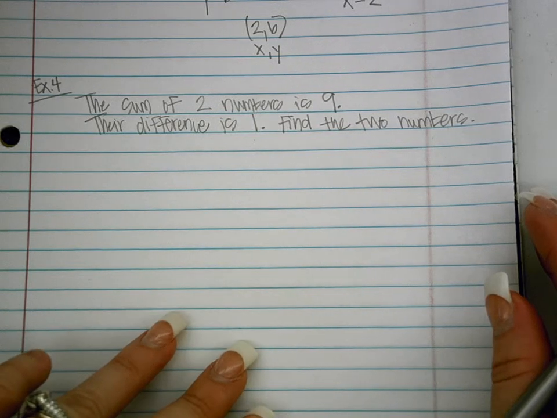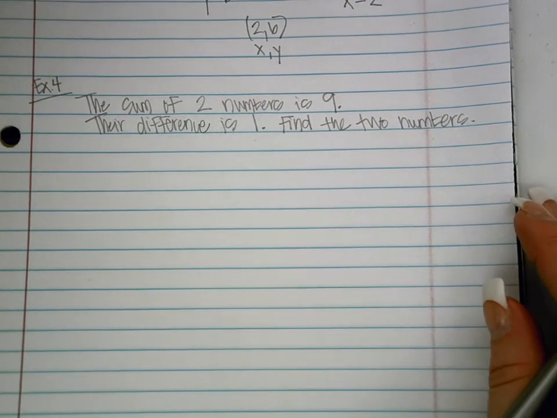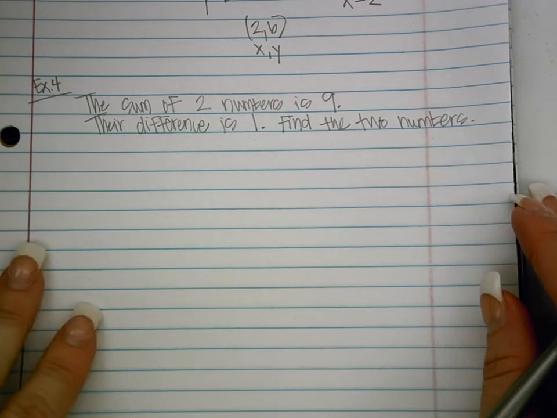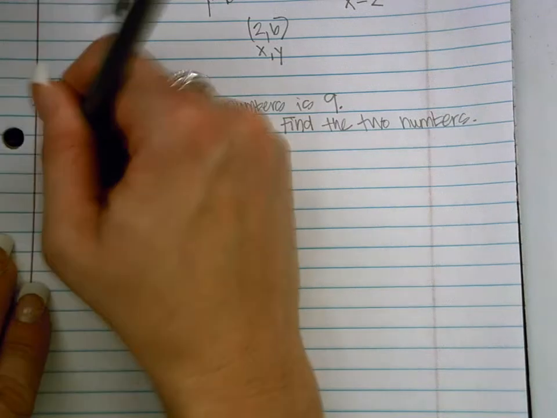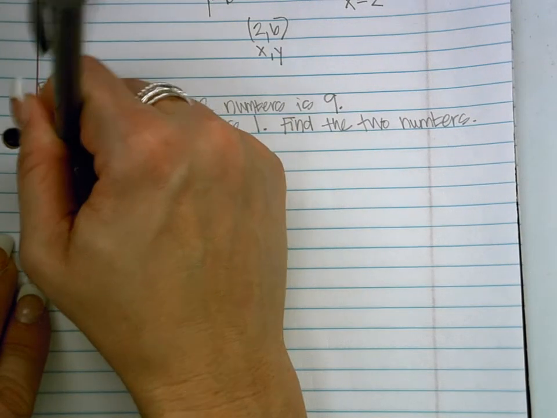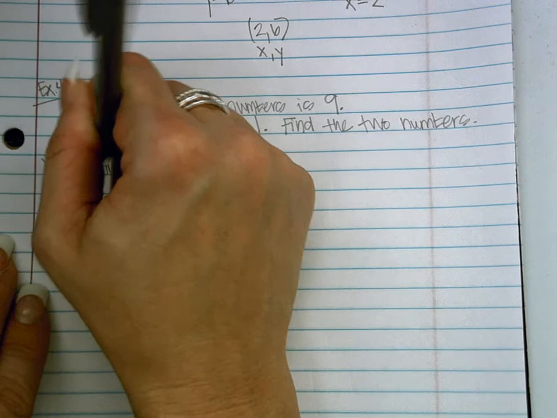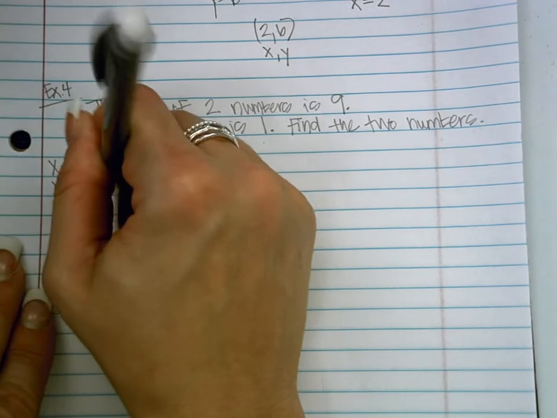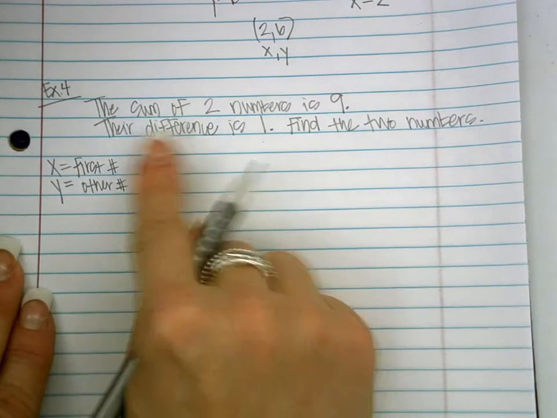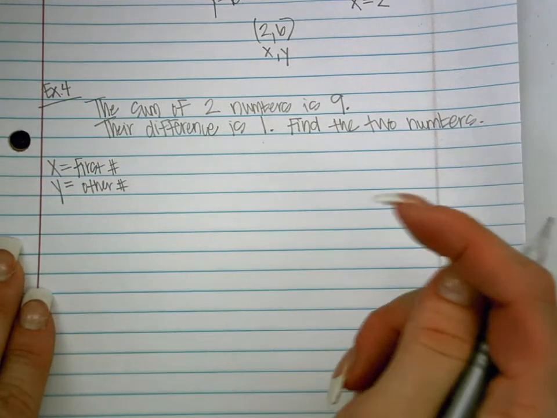So if I'm going to have two different things, what should I label them? What letters should I use? X and Y. Okay, so say we want to use X equals the first number, and Y is equal to the other number. What does the word sum mean? Addition.